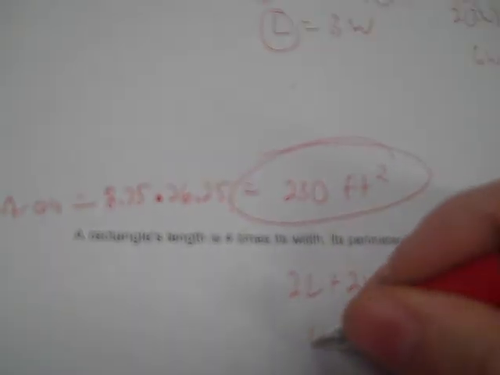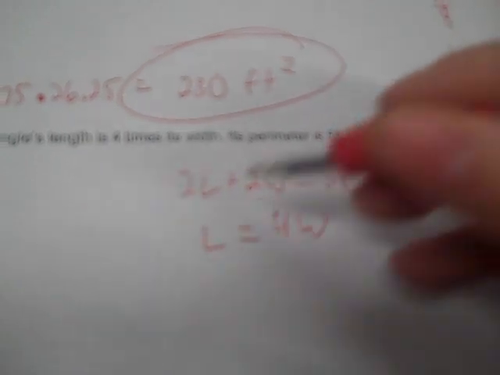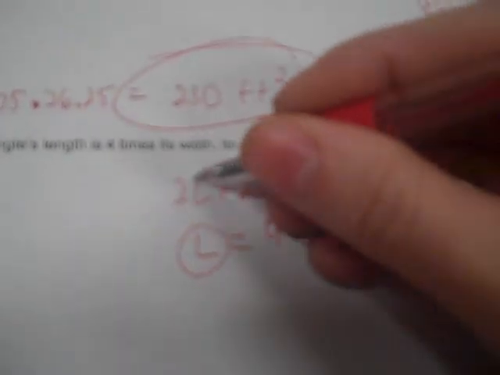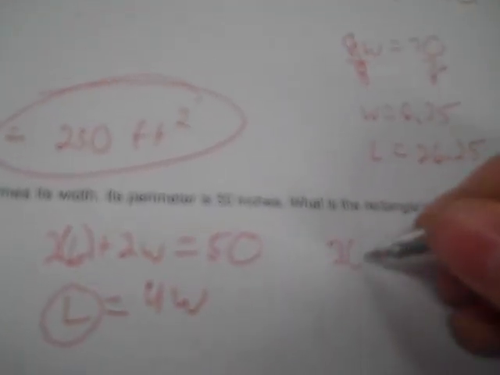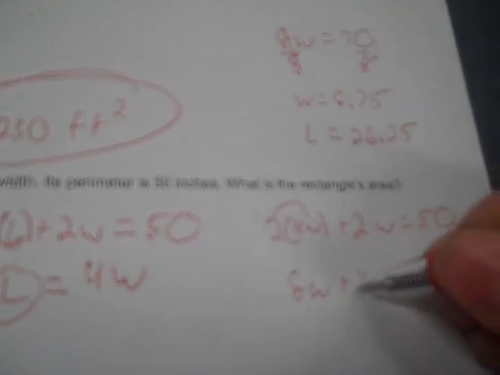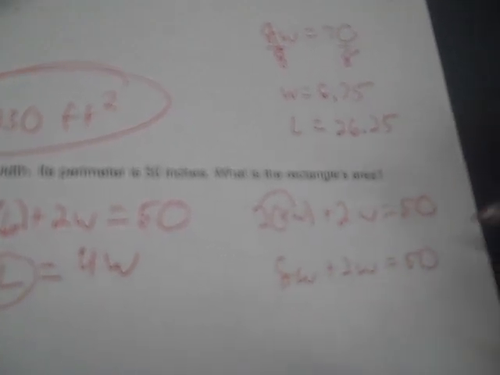Length is means equals 4 times its width, so 4W. Okay, since I know what L's all by itself, remove L from that equation. Okay, and we're going to put 4W in place of the L. So that's 8W plus 2W equals 50.